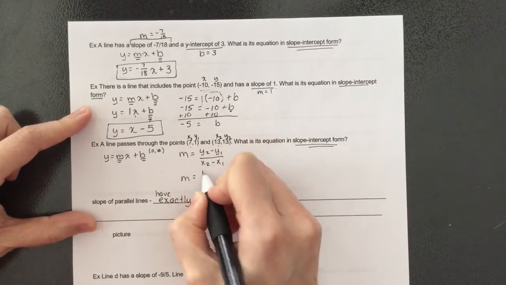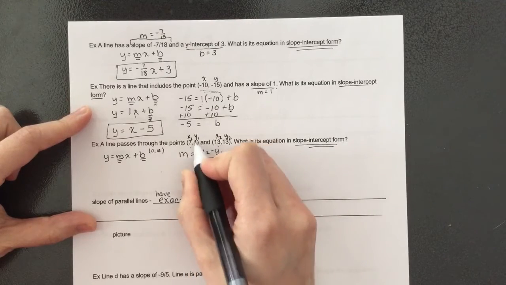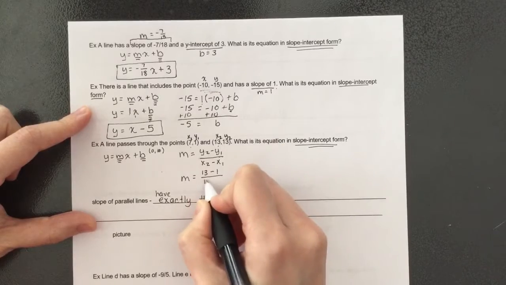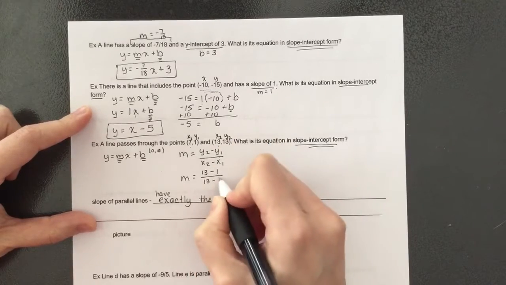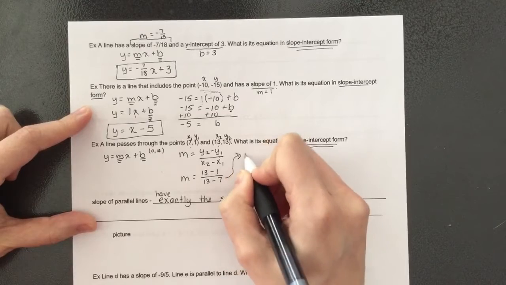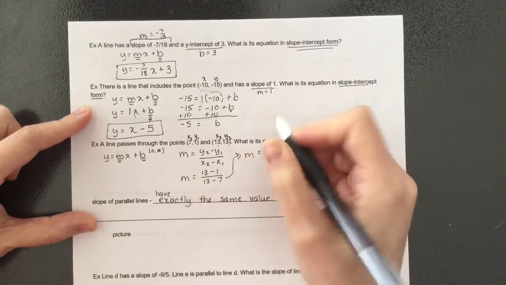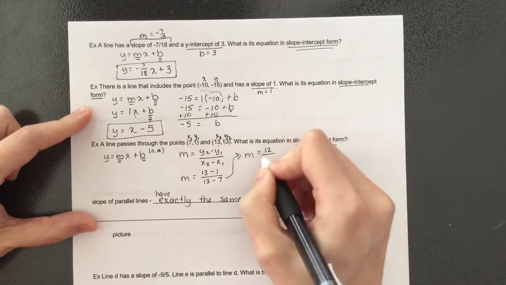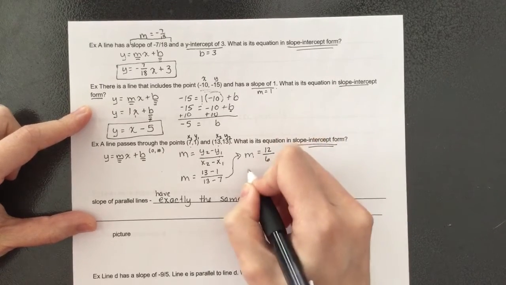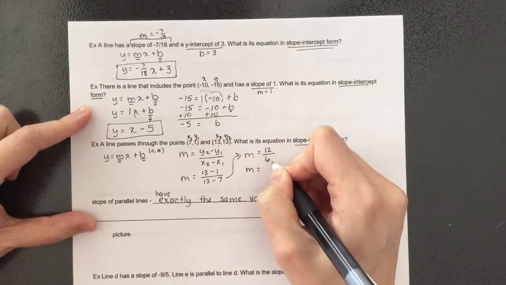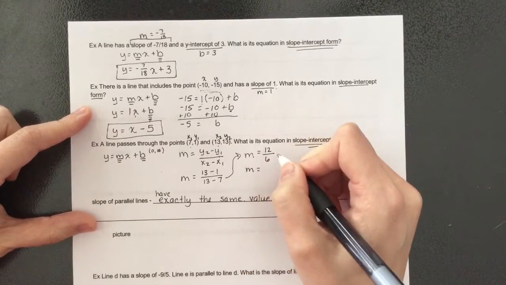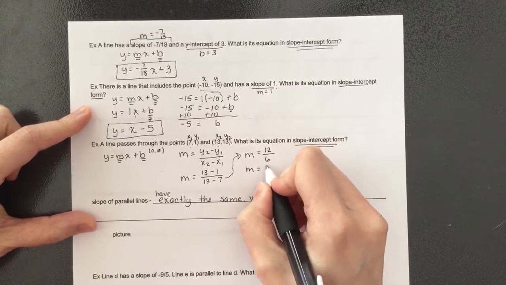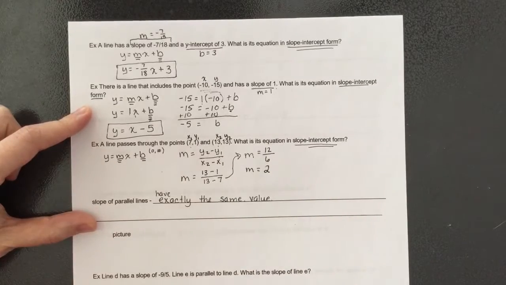So my y2 is 13 minus y1 is 1 over x2 is 13 minus x1 is 7. I'm going to simplify. 13 minus 1 is 12 over 13 minus 7 is going to be 6. m is equal to 12 over 6. And if you're not sure how to simplify these, you can always double check it in your calculator, and your calculator will tell you. But in this case, 12 over 6 is going to give us 2.